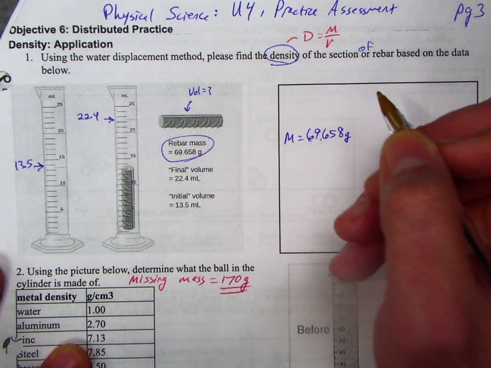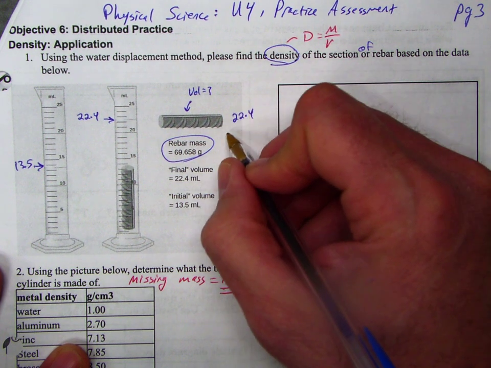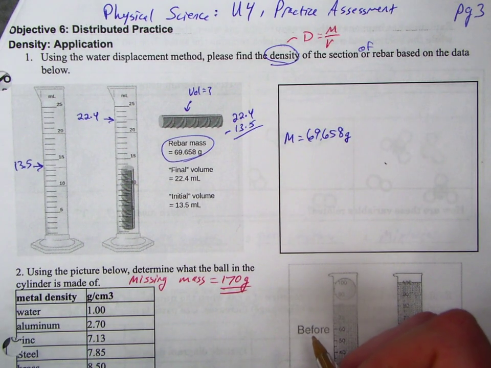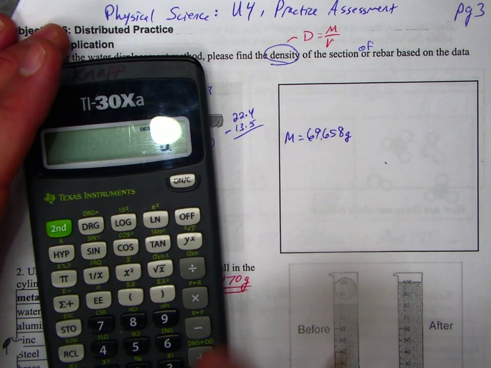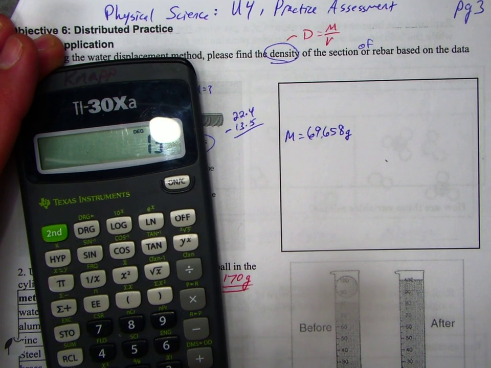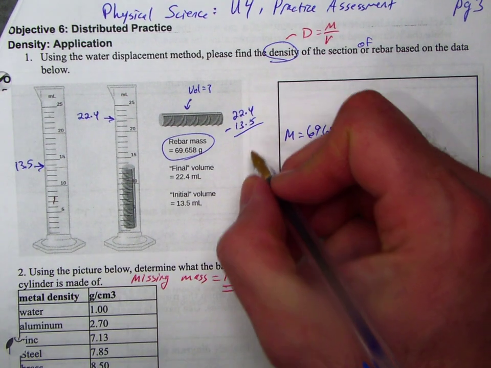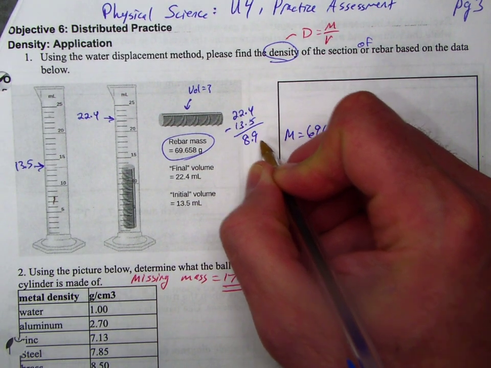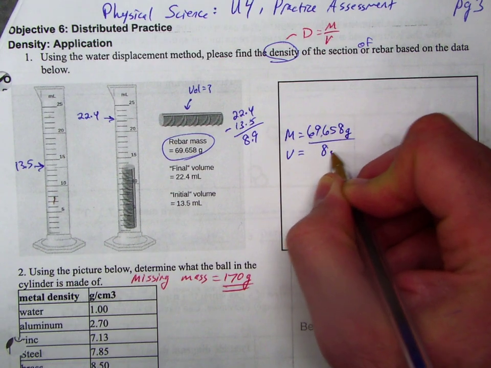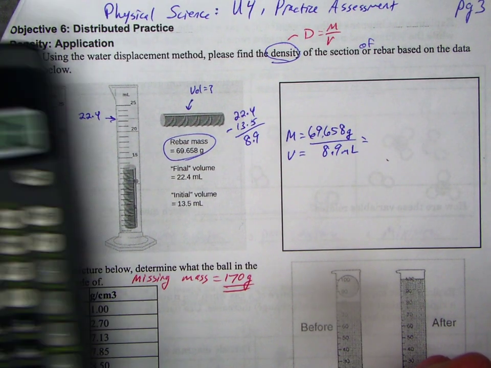That we don't know. Well, to find that, we'll need to take 22.4, that's your final volume, minus 13.5, that's your initial volume, that's the starting volume. So 22.4 minus 13.5, and that gives us 8.9 milliliters. So our volume then is 8.9 milliliters. So now we can do the math to find the density.